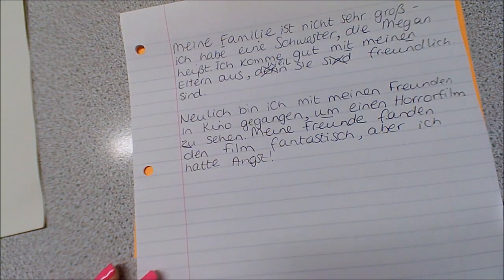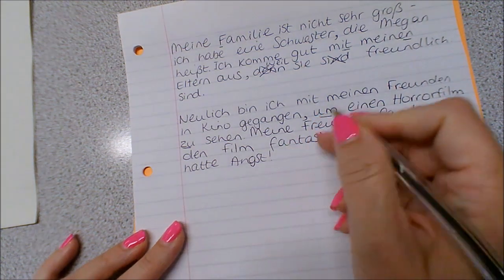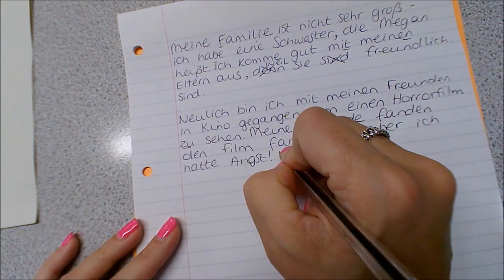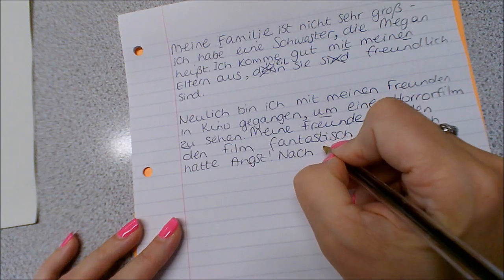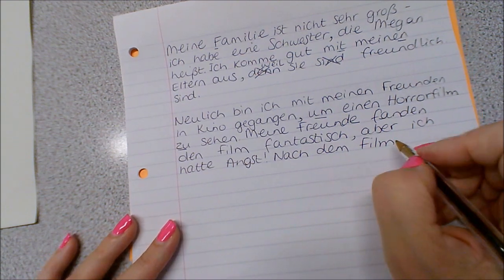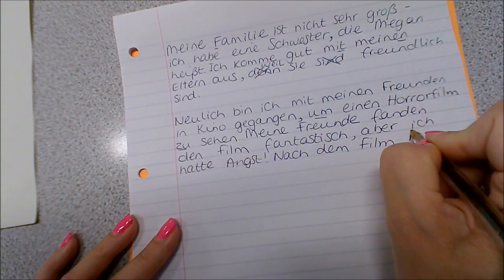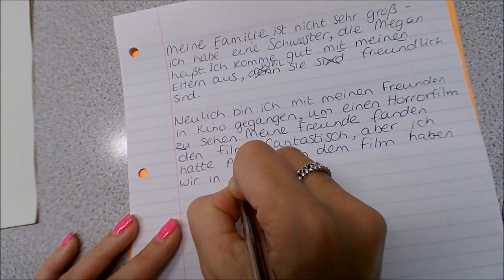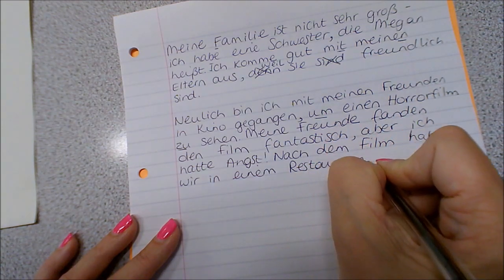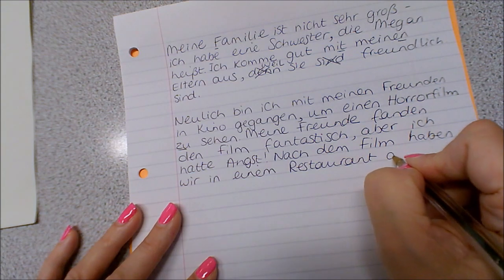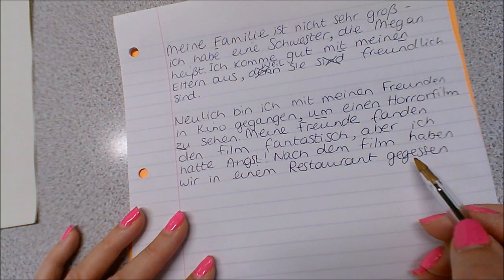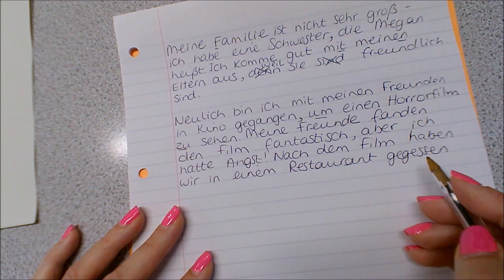Okay, so to extend this a little bit further so that I can write a bit more for this second bullet point, I'm going to introduce something that we did after the film. So nach dem Film haben wir in einem Restaurant gegessen. Back to my perfect tense again, so nice variety, lots of examples of the past tense.